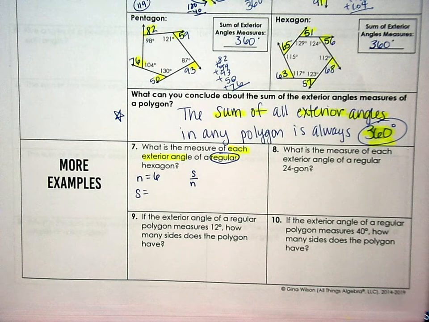A pentagon has 5, a hexagon has 6, and a heptagon has 7. I know it gets a little confusing, but since you get to use your cheat sheet of notes, you don't have to worry too much about knowing those words.